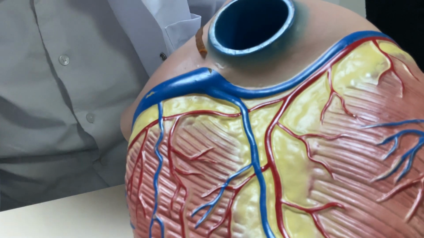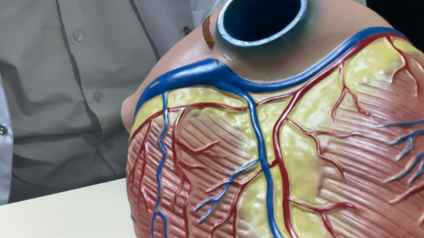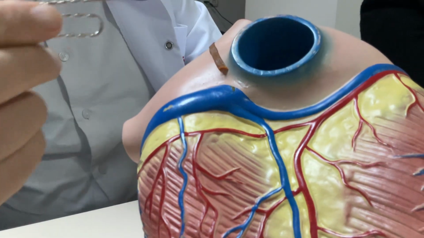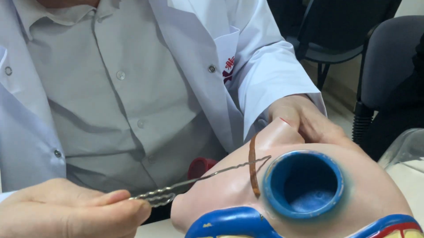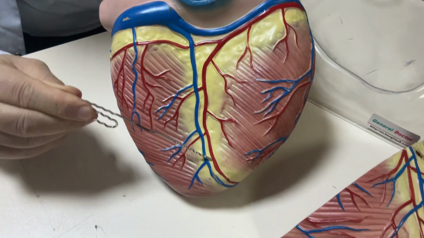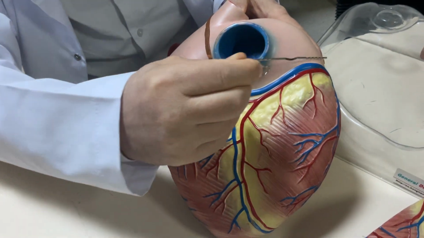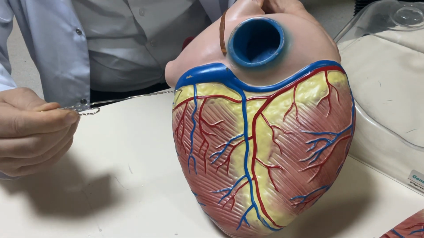Good. Now, here we describe the crux of the heart. Here we have interatrial sulcus. Here we have posterior interventricular sulcus. Here we have coronary sulcus.